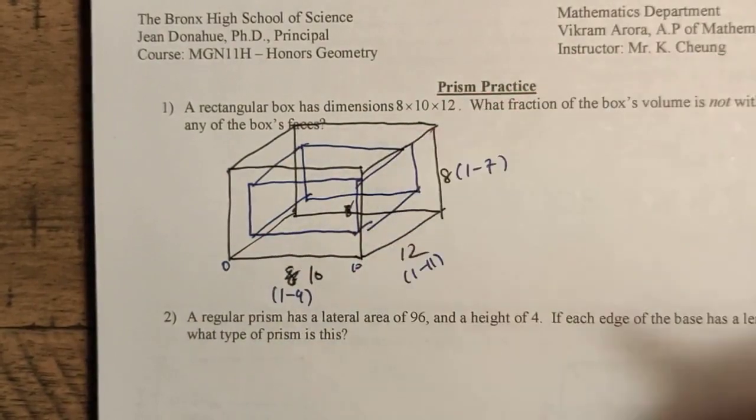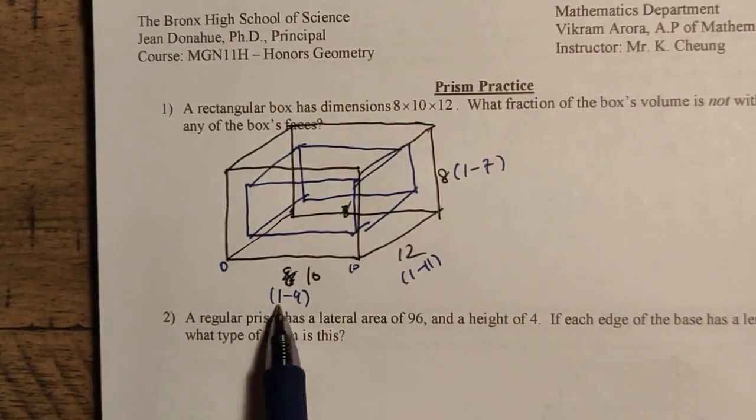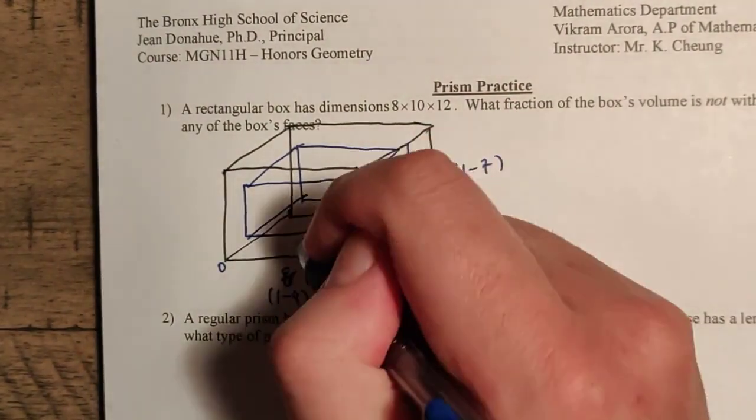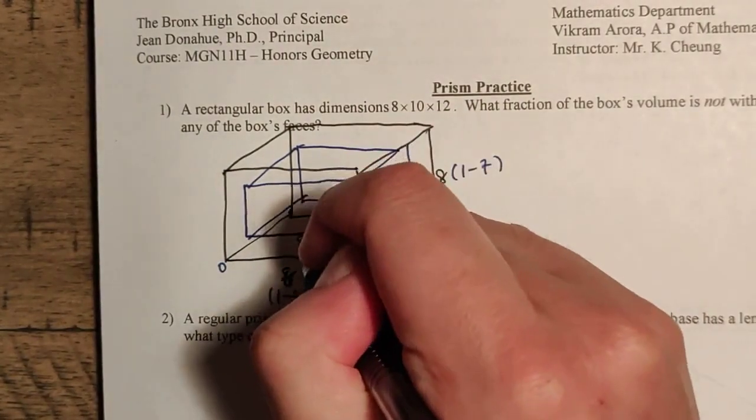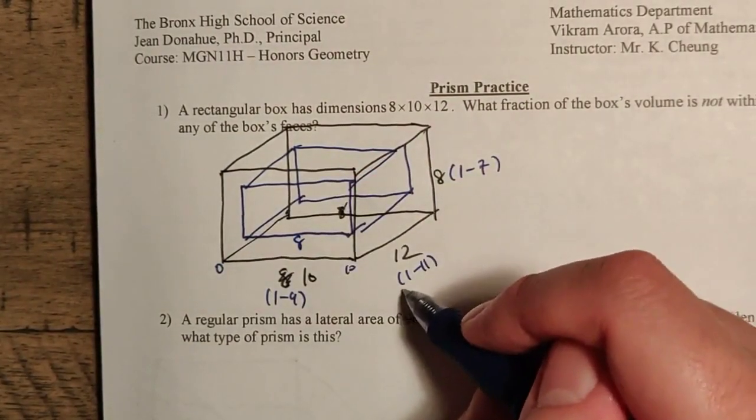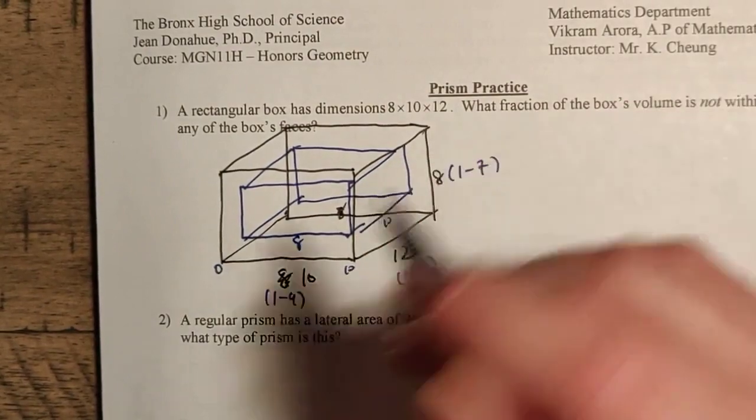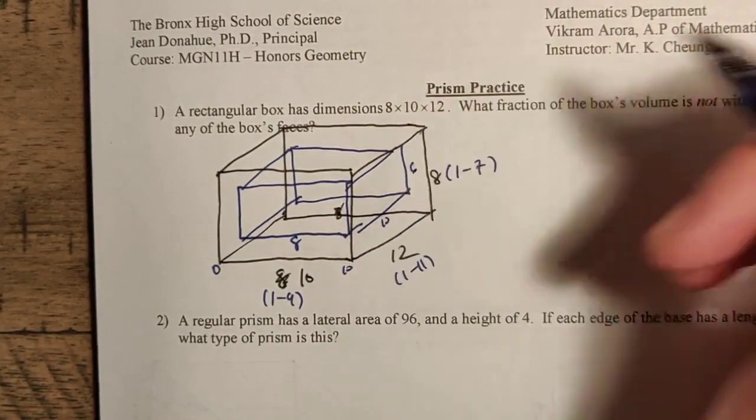Now, this smaller box, we know its dimensions, because from 1 to 9, we're just lopping off 1 from each end. So this is going to be 8. Here we have 1 to 11, so that's 10. We're lopping off 1 to each side here. Again, we have 6 here.